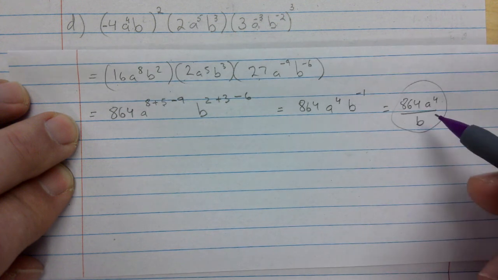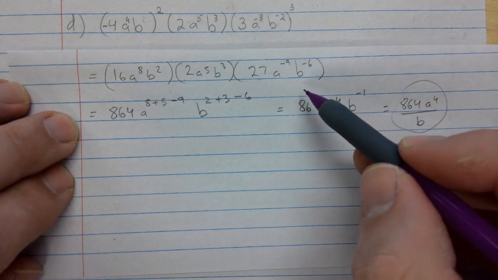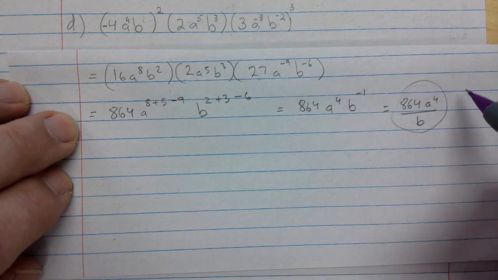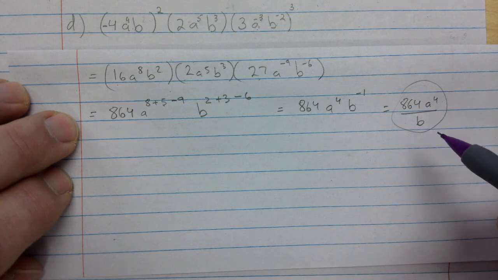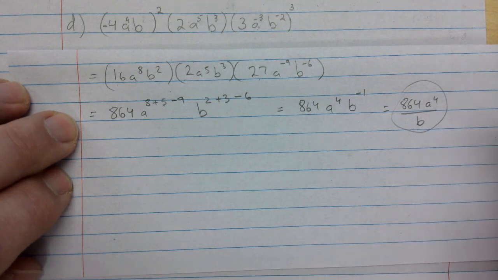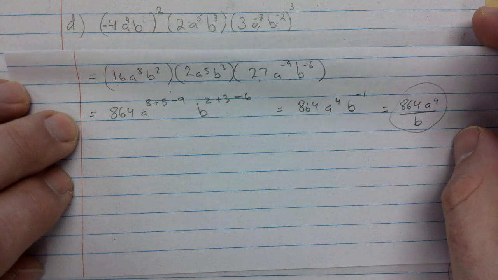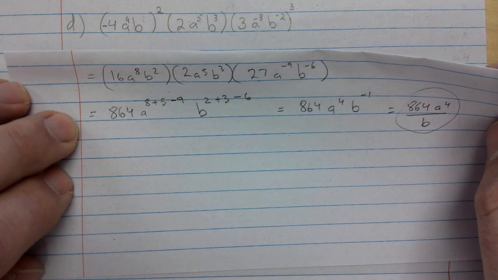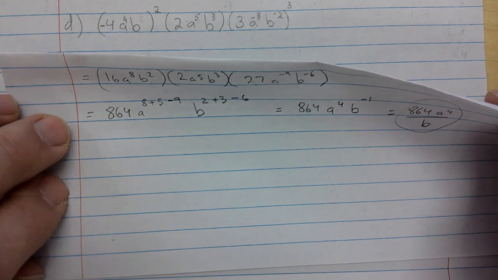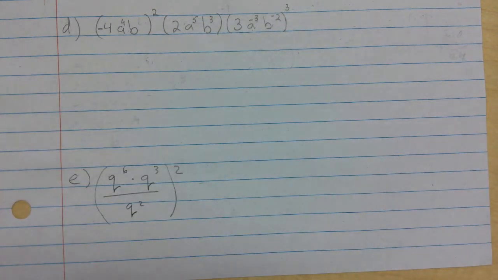So you get the same answer like that. If there had been, on top of that, an external outside power, you'd apply that at this point. So as you can see, there's some variation allowed here as long as you're consistent, right? And so that is D.